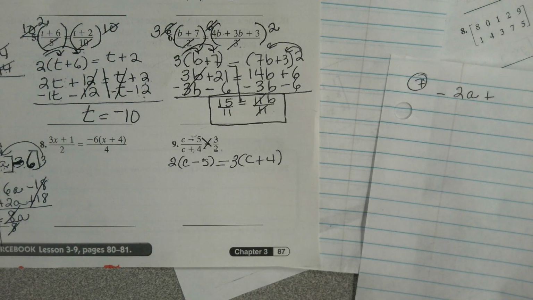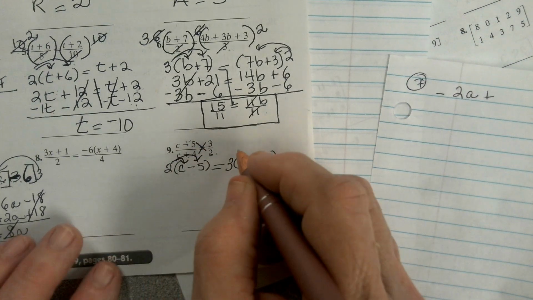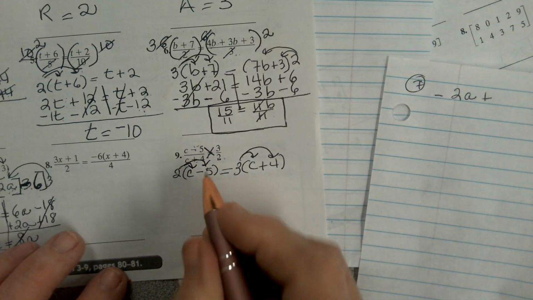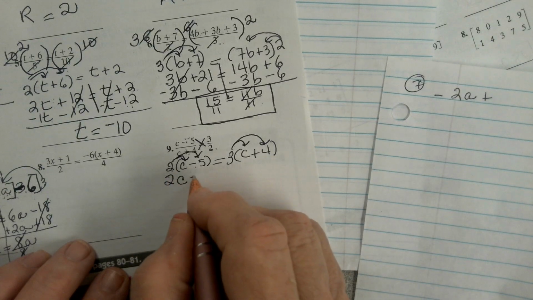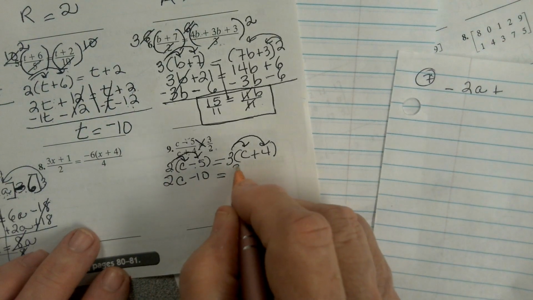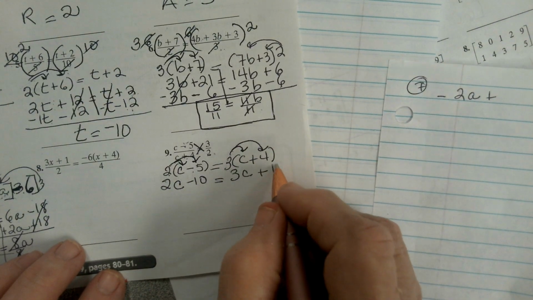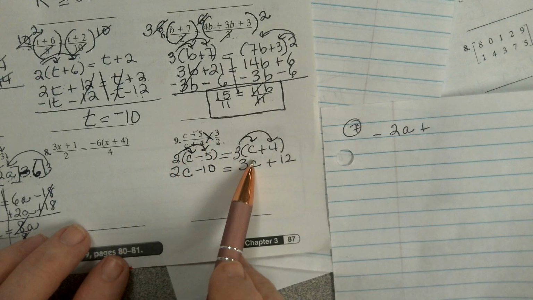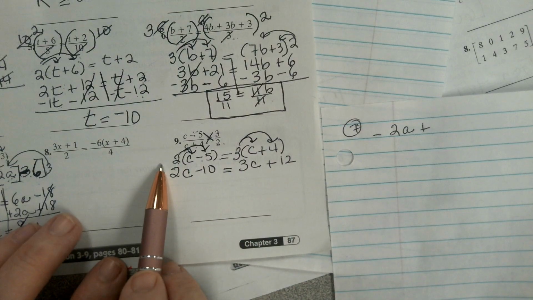Oh, I wrote it wrong this way. Like apply, distribute. You're going to do the distributive property. I wrote it wrong because I wrote it underneath the 2. So this is going to be 2C, 2 times -5 is -10, is equal to 3C plus 12. You don't take any shortcut. I should not have seen you gone 3 times C is 3C, 3 times +4. No, you have to show this step, right?